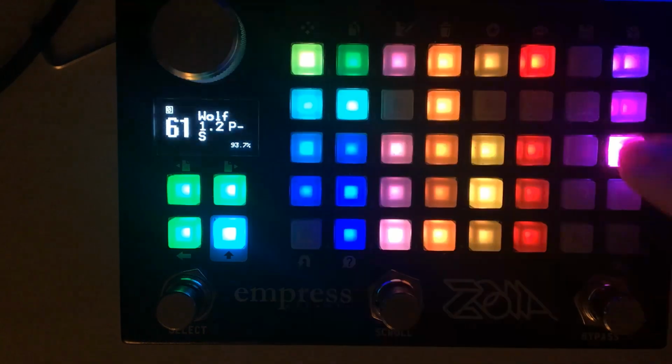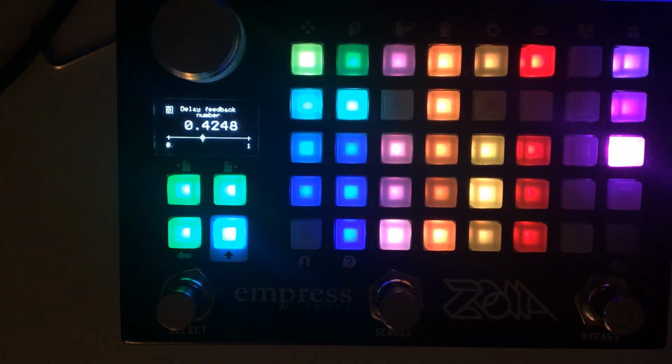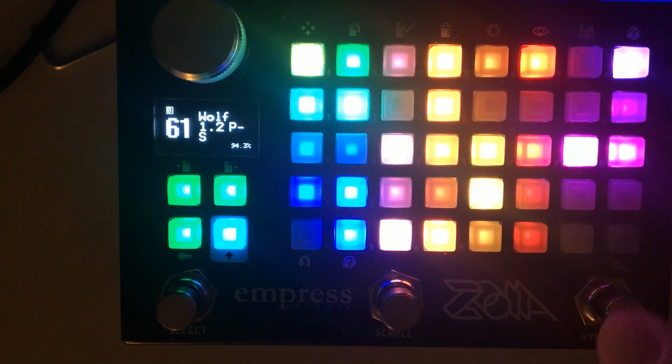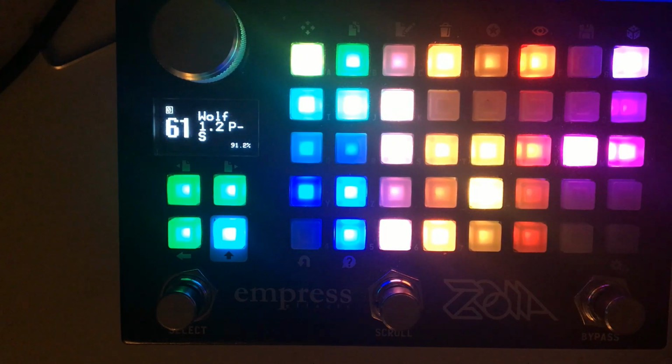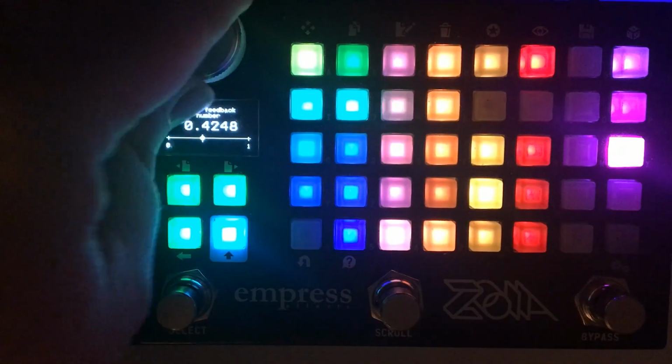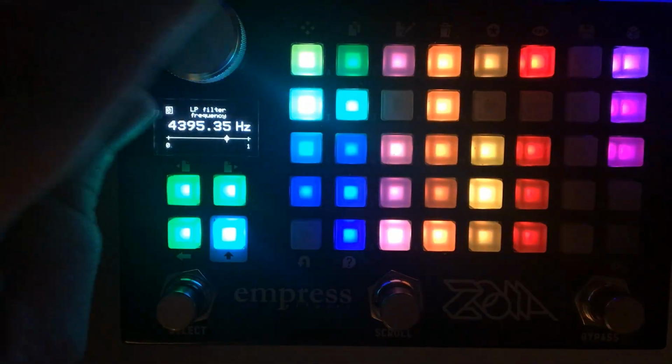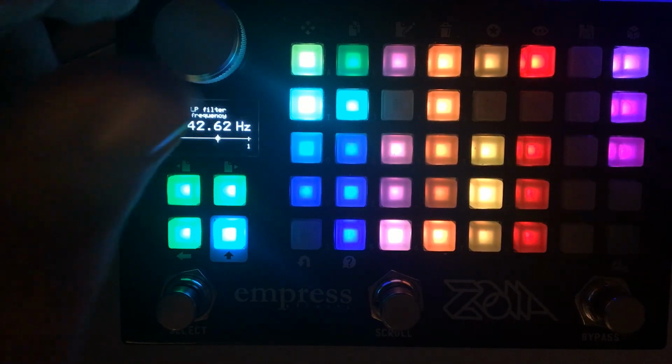As the delay feedback is increased, it can get into oscillation territory, or if you max this, so yeah, that's pretty unpleasant. At that particular frequency, the filters open pretty wide now.